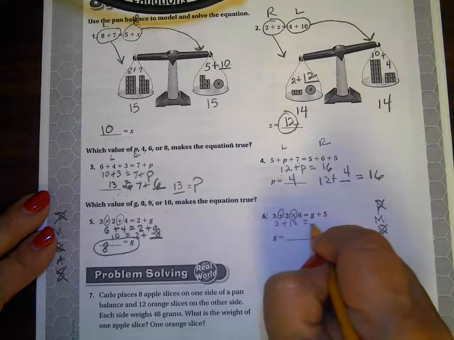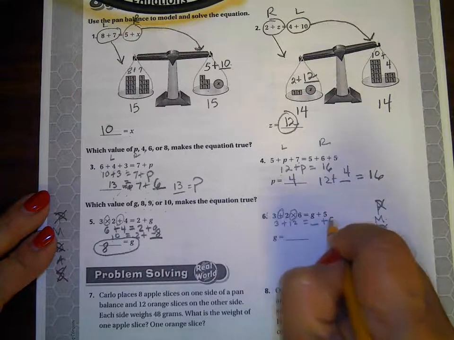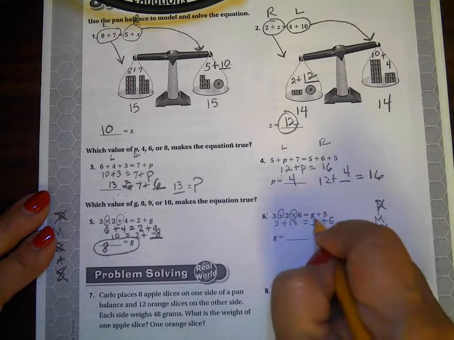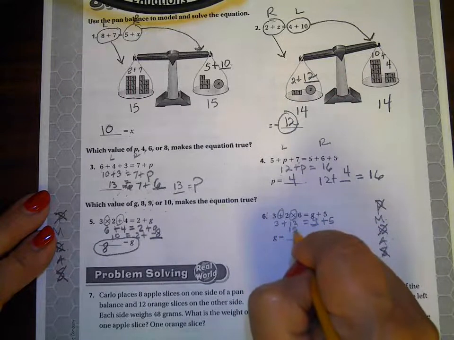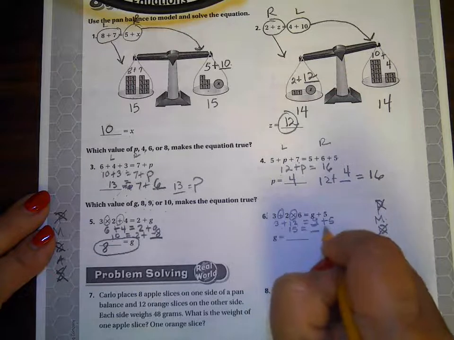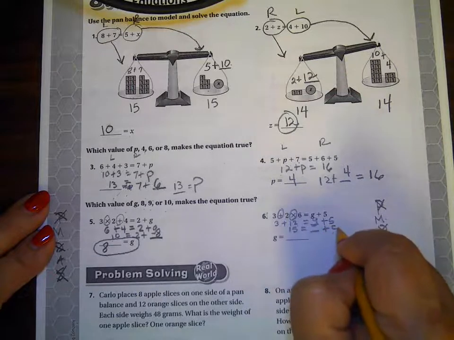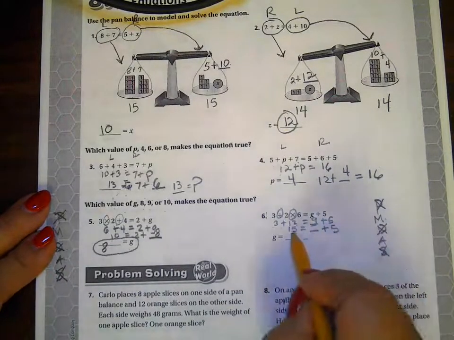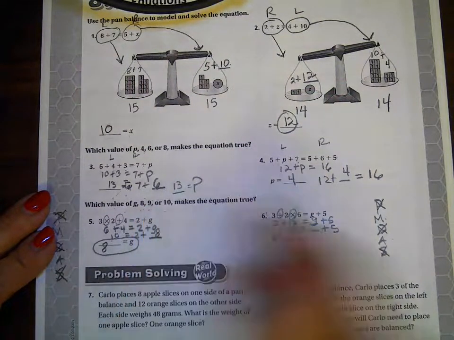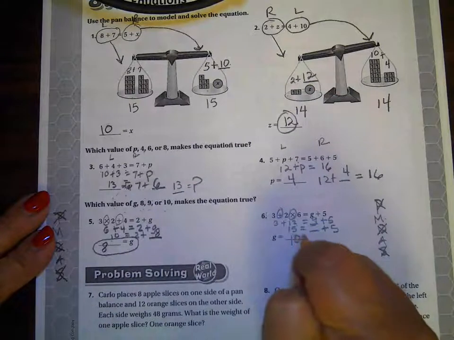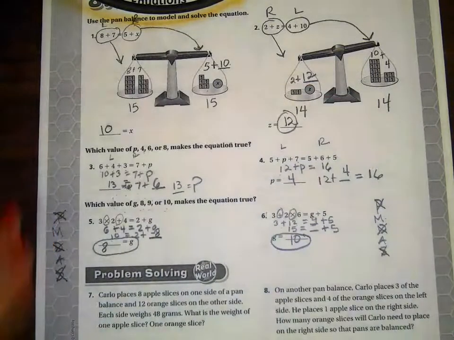That equals some unknown number plus 5. Actually, I'm going to just put the G there and then bring it down. 3 plus 12 equals 15, equals some unknown number plus 5. So 5 plus what will get me 15, using these 3 numbers? Very good. It would be 10. So G equals 10.